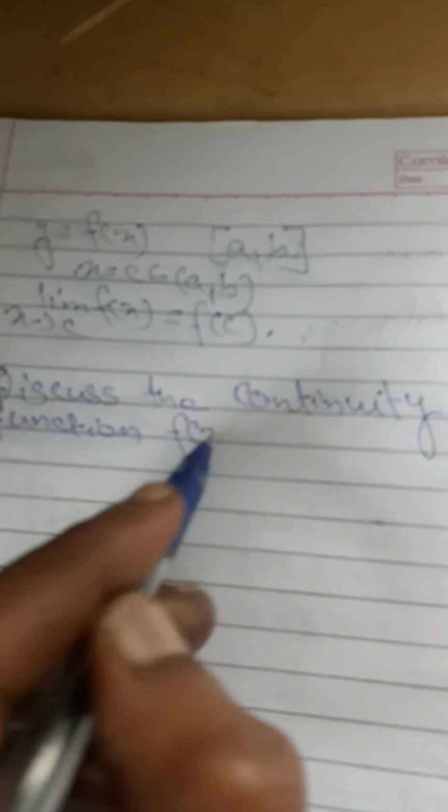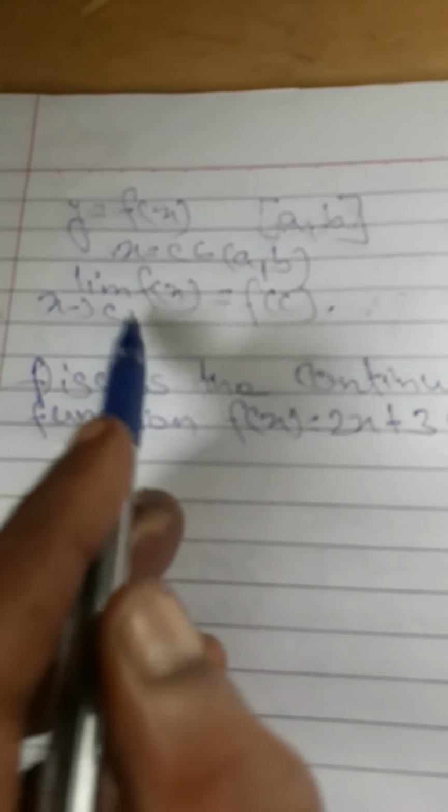Now let me consider the first function. The problems will be in this manner: discuss the continuity of the function f of x is equal to 2x plus 3 at x is equal to 1. So they have given the point as x is equal to 1. Now according to the definition, first what I have to check is the limit and also the value of the function at x is equal to c.